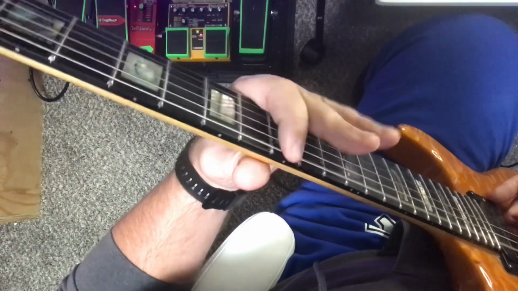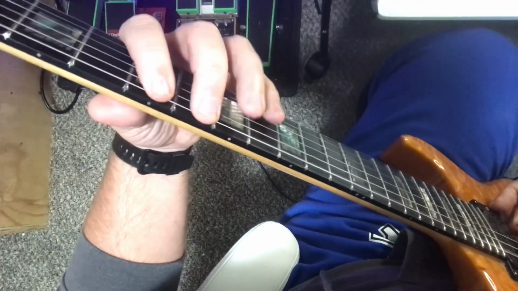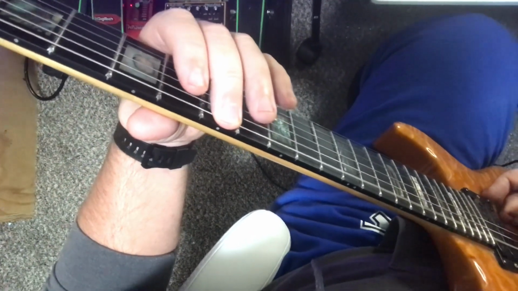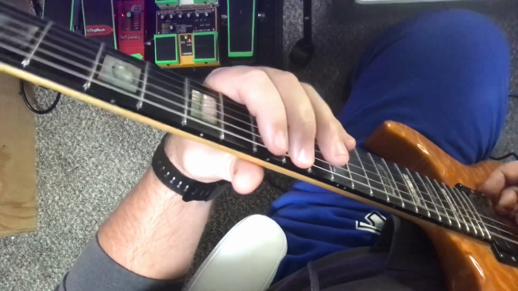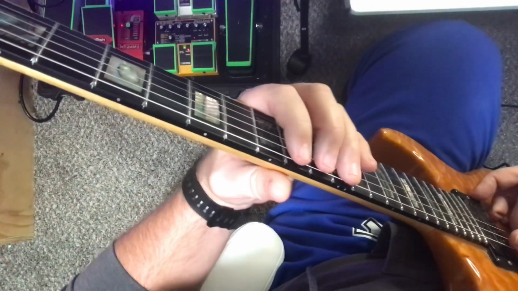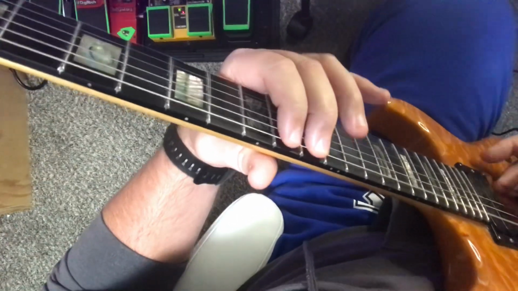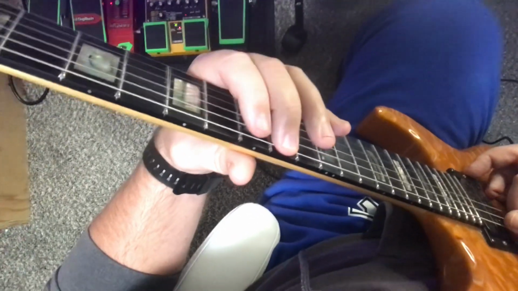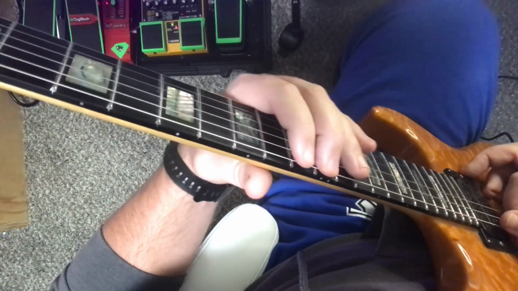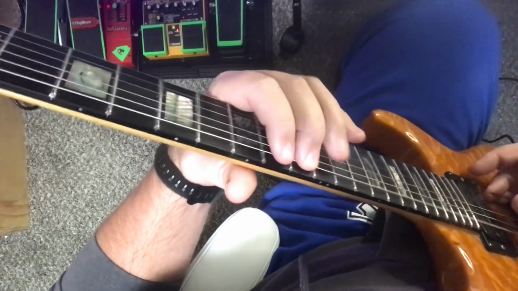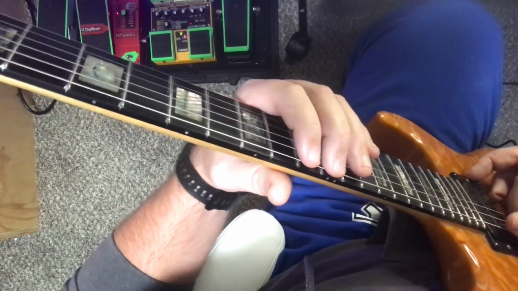So in order, it's 1, minor second, major second, minor third, major third, perfect fourth, and between the perfect fourth and perfect fifth is called the augmented fourth, and augment means to sharpen. So if we raise the fourth, it becomes an augmented fourth. If we start at the fifth and lower it, it becomes what's called a diminished fifth, and we'll get into all that later. And then the perfect fifth.